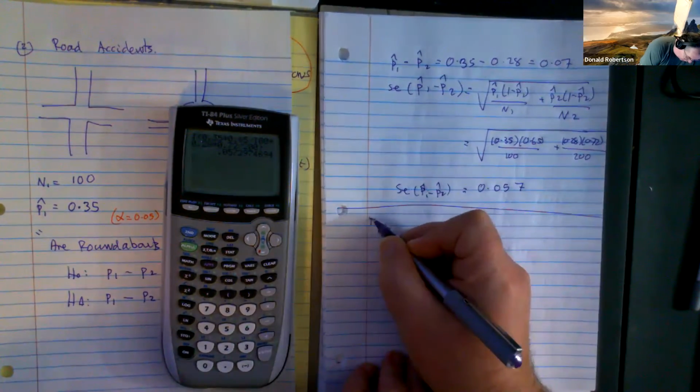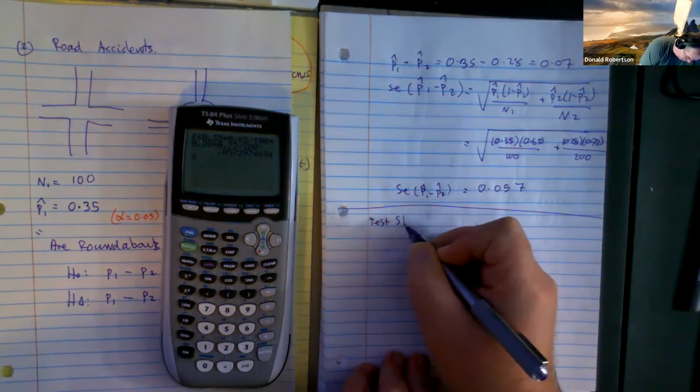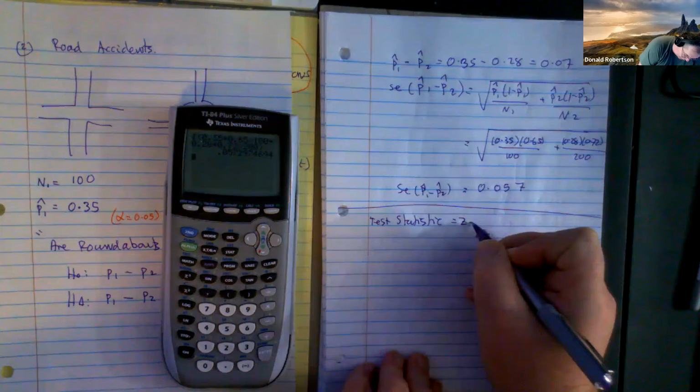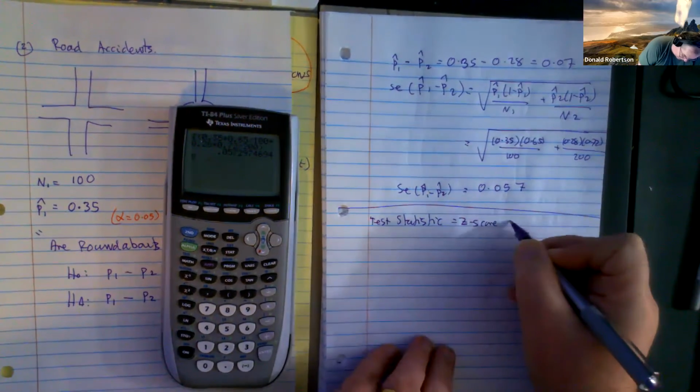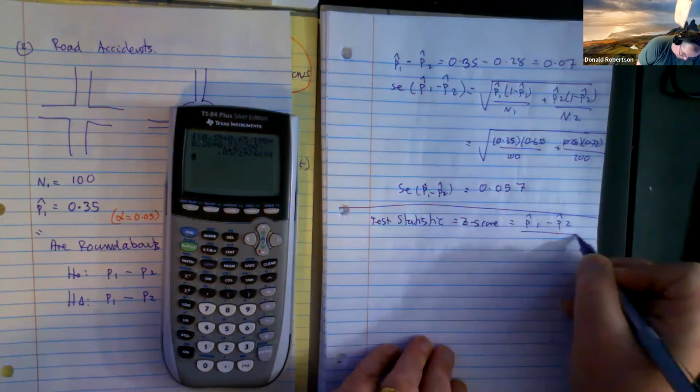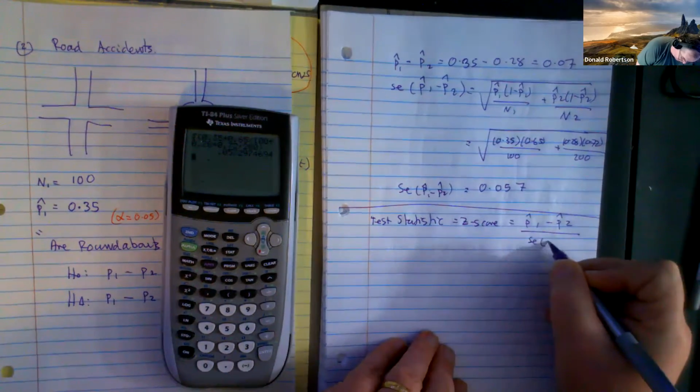We'll now calculate the test statistic. Should I call it the Z-score? P1 hat take away P2 hat, over the standard error.